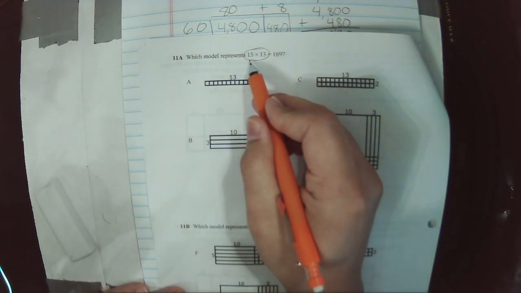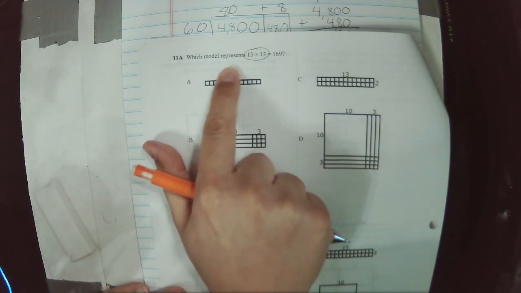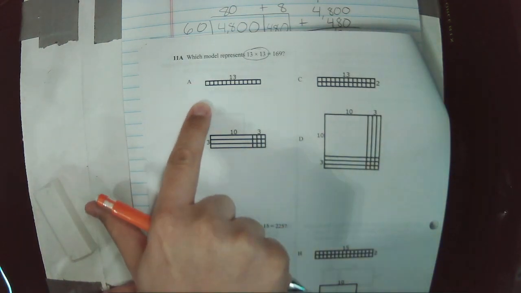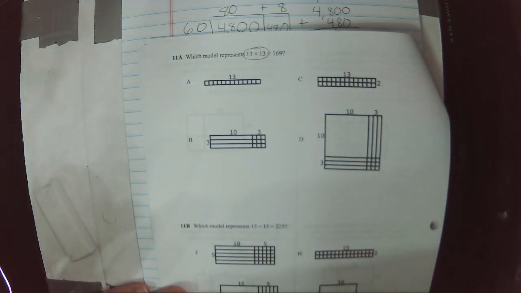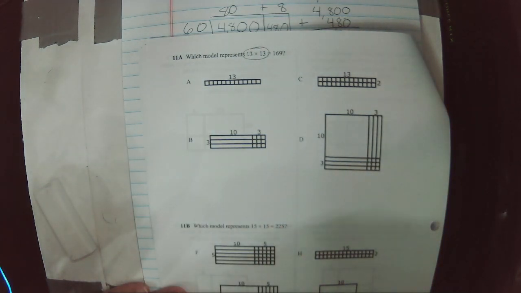This is what I want to focus on. 13 times 13. So I should see a 13 along the top, and I should see 13 on the side, either the left side or the right side, though usually it'll be here on the left side.